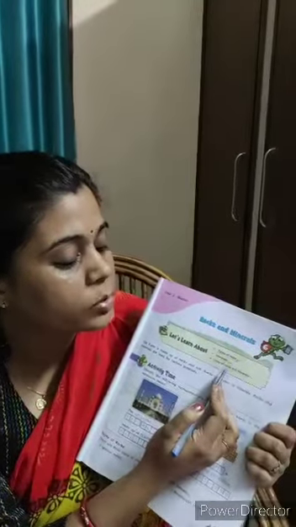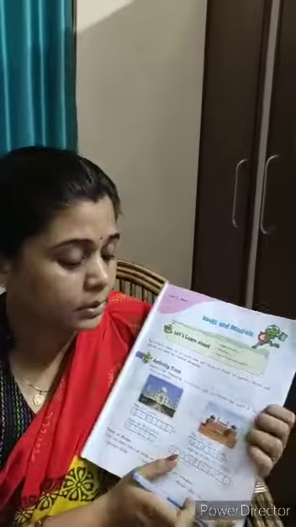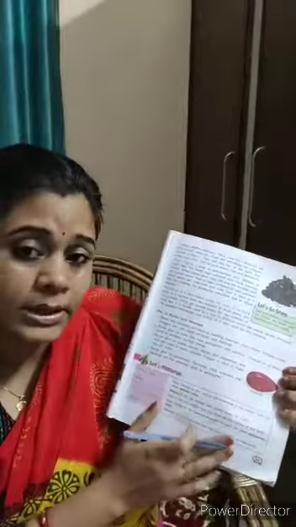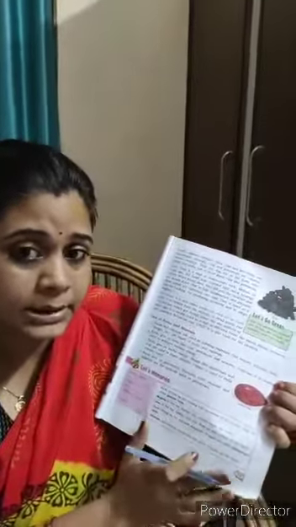Then minerals. Minerals are building blocks of rocks, or you can say rocks are made up of minerals. Then uses of rocks and minerals we have studied, means where we use rocks and minerals in our day-to-day life. These topics we have covered in this chapter. So in this also you have to study the exercises given in between the chapter, as well as the keywords given over here for the exam purpose. I hope it is clear to you all.